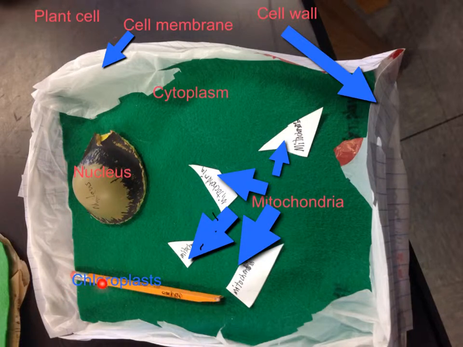Then we have chloroplasts. It's this little snapped up pencil here. Chloroplasts are little things on the more top end of the cell. They ridge all the way around the plant cell, and they create energy through photosynthesis, which is basically sun energy.